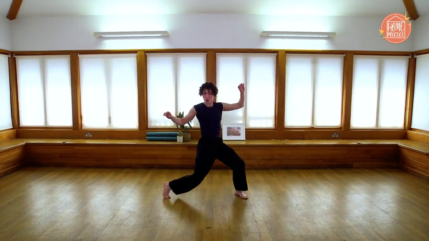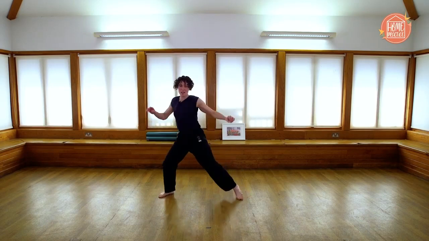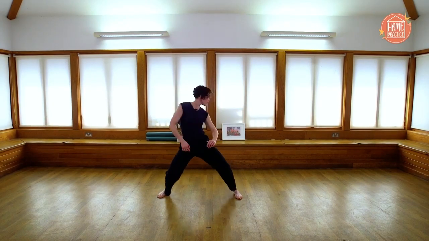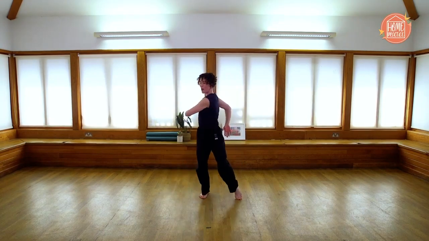I can use my knees like this, my chest. So explore that table plane. It can be higher up, lower down.